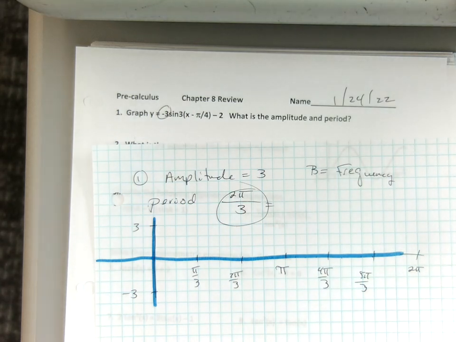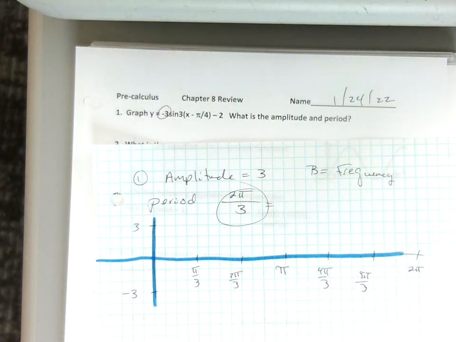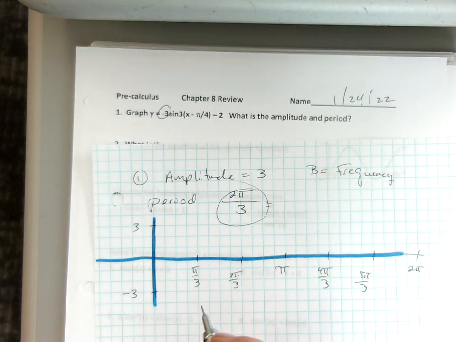Now I'm going to do 2 graphs, because I'm going to shift it after I graph it. Lauren, ask your question, please. Oh, no, I figured it out.